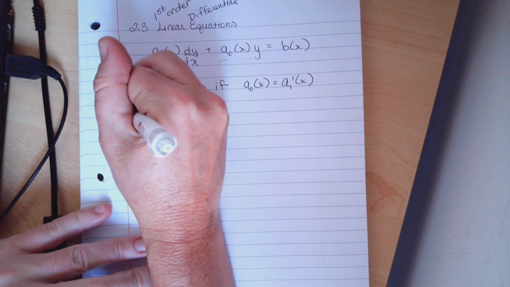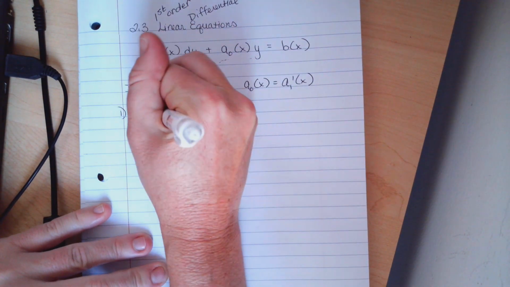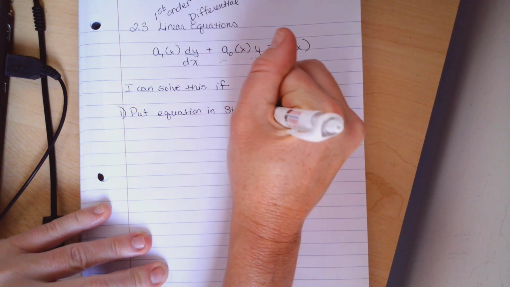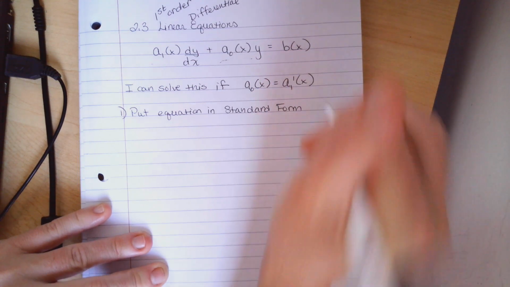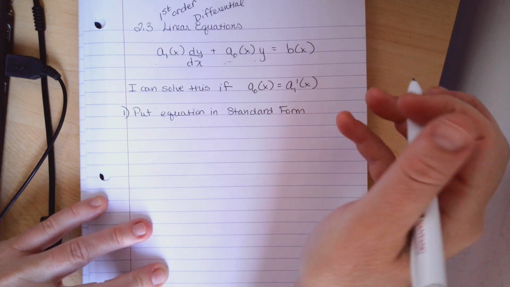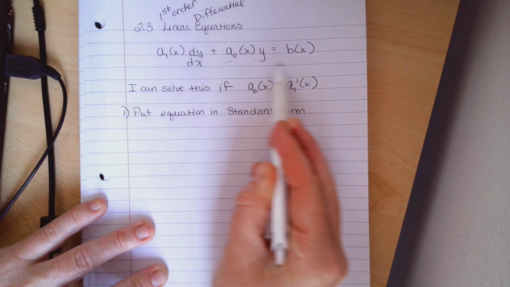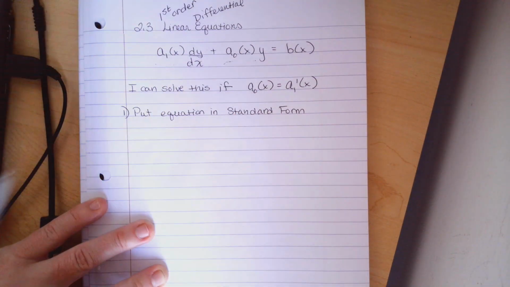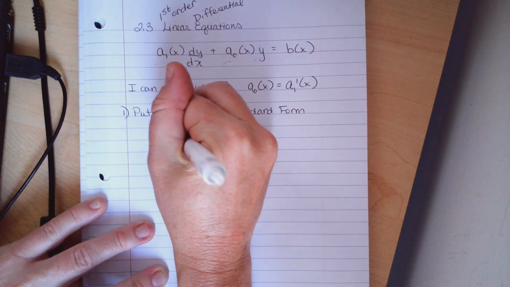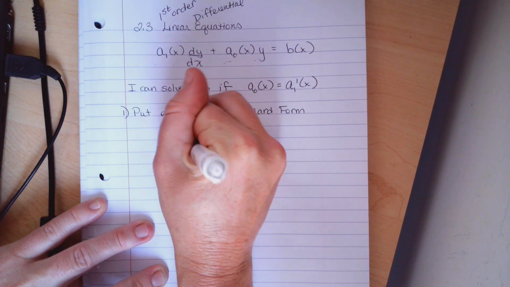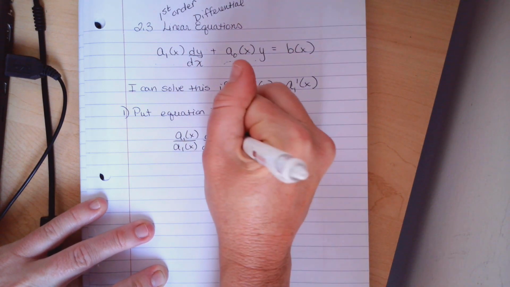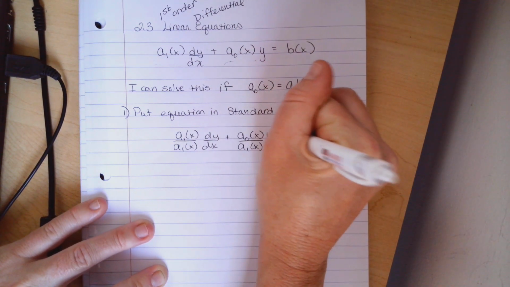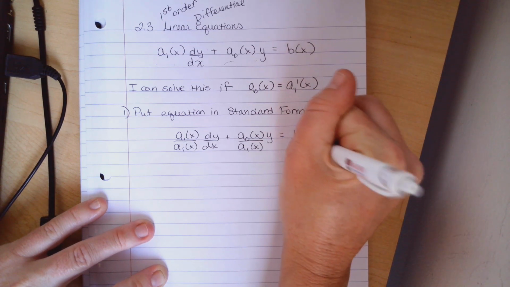So, put the equation in standard form. You're going to want to start by putting your equation in standard form. To put it in standard form, I'm going to divide everything by a1 of x because I want this leading term right now to be 1. So I get a1 of x divided by a1 of x dy dx plus a naught of x over a1 of x y equals b of x over a1 of x.